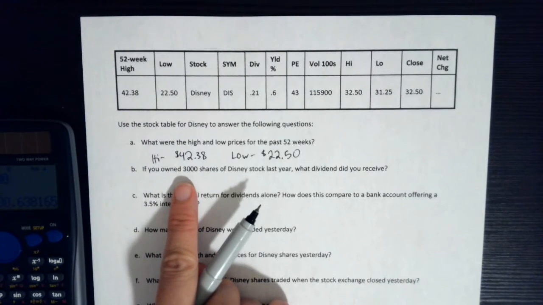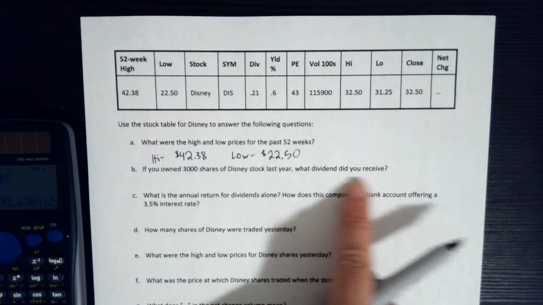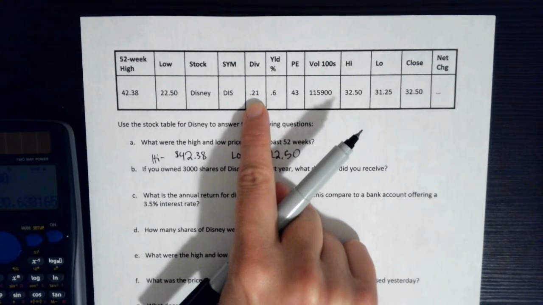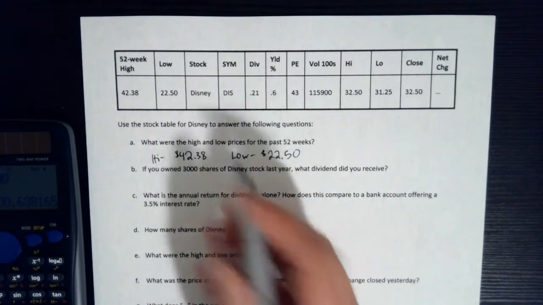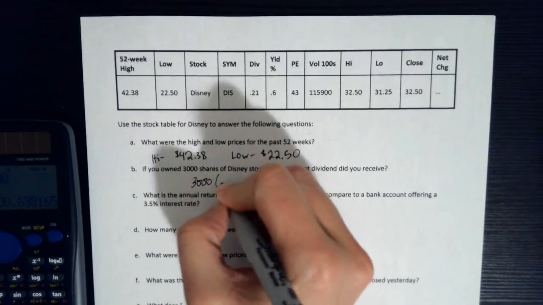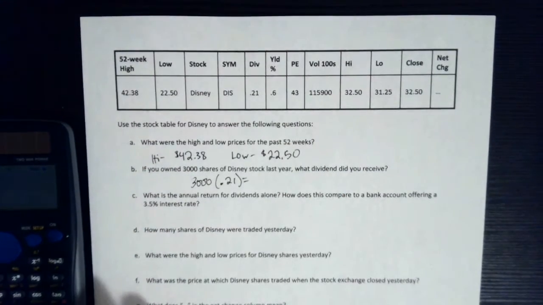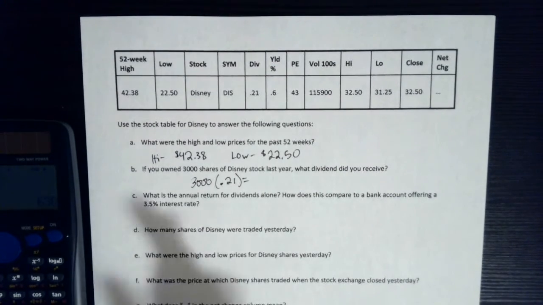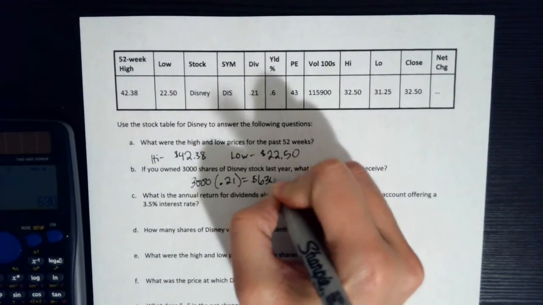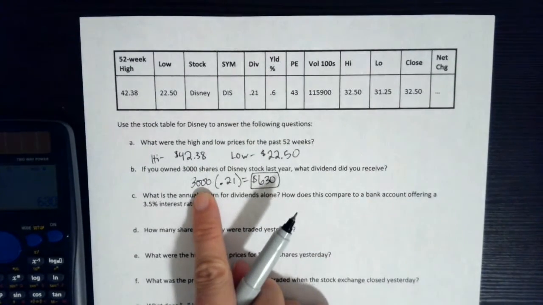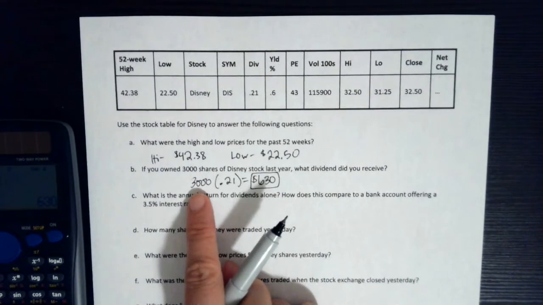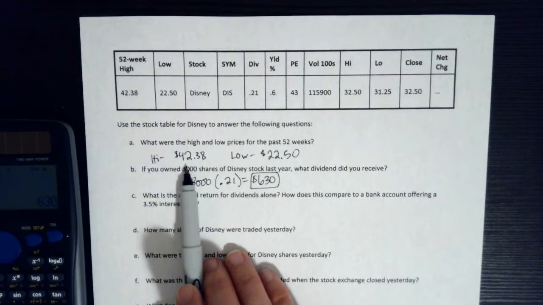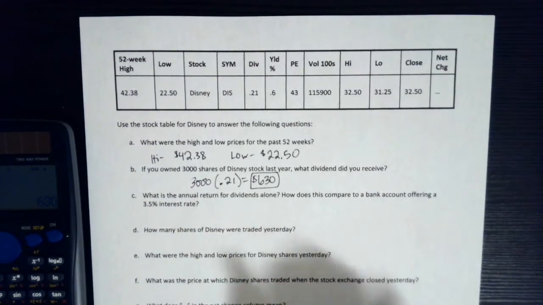If you owned 3,000 shares of Disney stock last year, what dividend did you receive? So this dividend is 0.21. That means that if you take this number and you multiply it by 3,000 and then add a dollar sign, that's how much money you got last year. So you'll do 3,000 times 0.21. And I got 630. So that means last year, if you own 3,000 shares of Disney, they sent you a check for $630 for the year. So that's not bad. But 3,000 shares, and if you had to buy them for $42 each, you're not really making a ton of money off Disney.